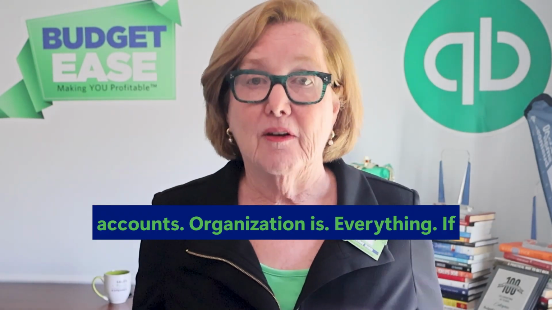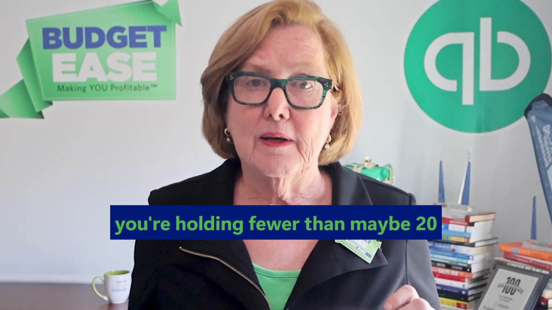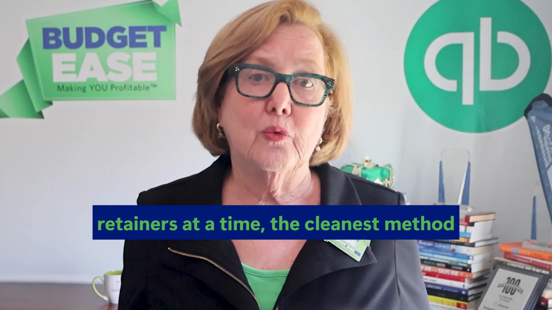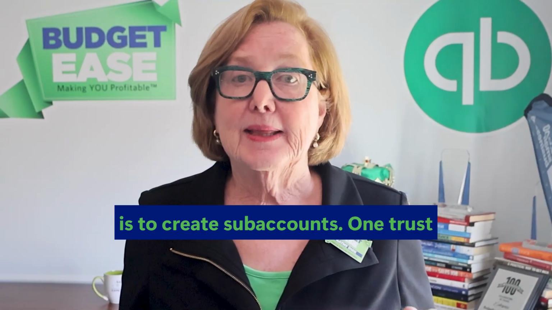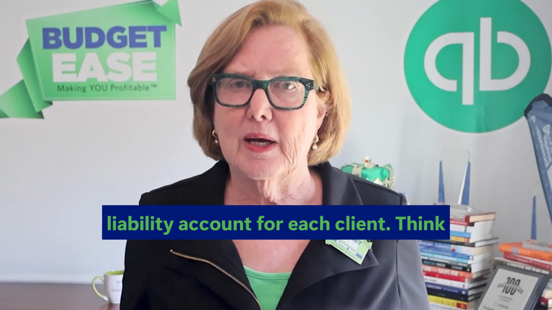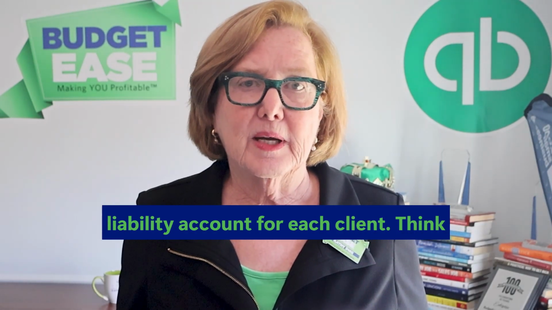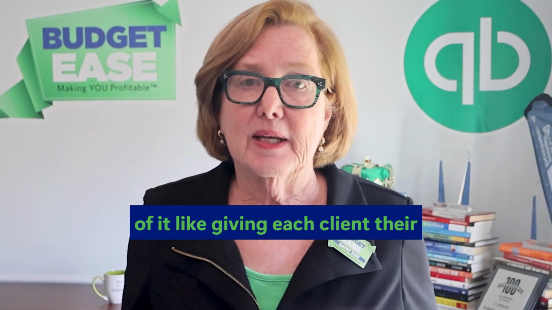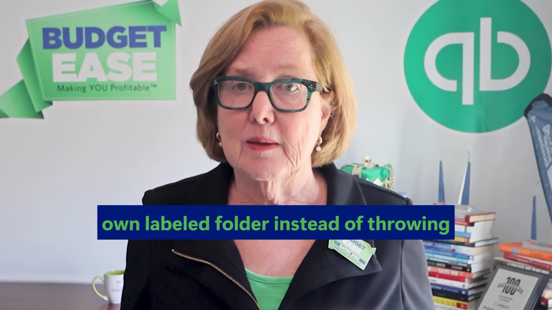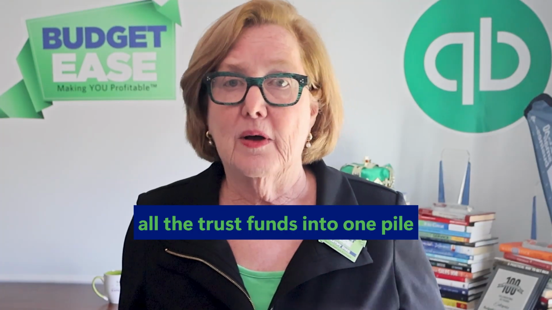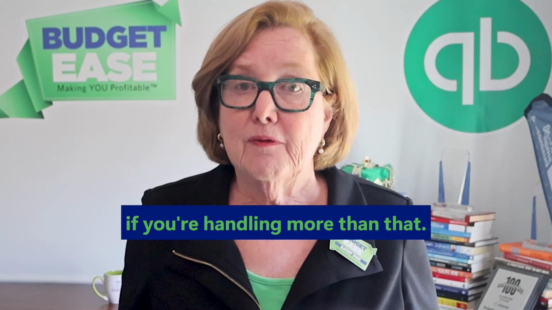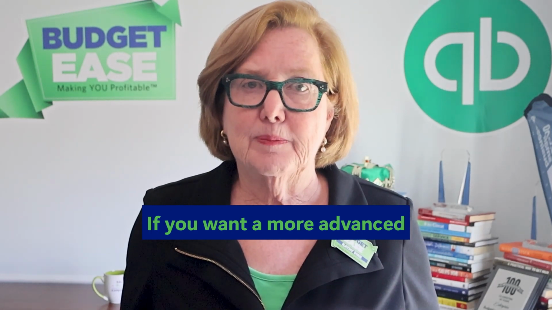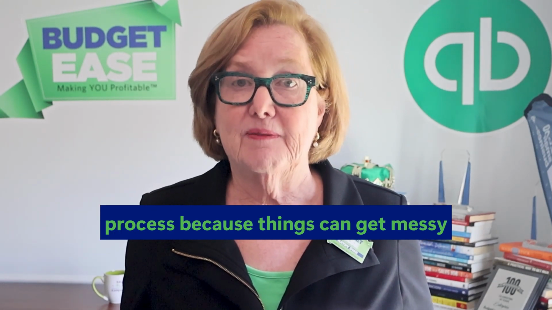Organization is everything. If you're holding fewer than maybe 20 retainers at a time, the cleanest method is to create sub-accounts, one trust liability account for each client. Think of it like giving each client their own labeled folder instead of throwing all the trust funds into one pile. If you're handling more than that, you'll want a more advanced process because things can get messy fast.